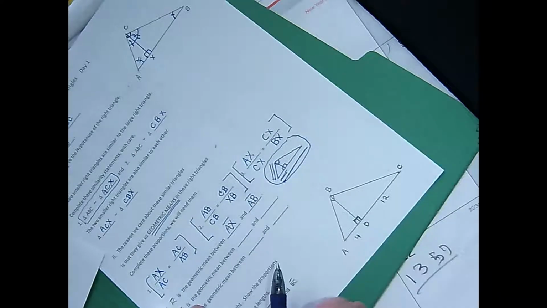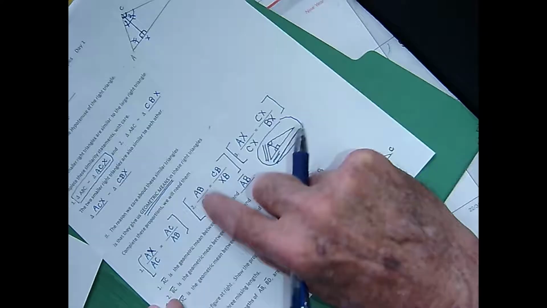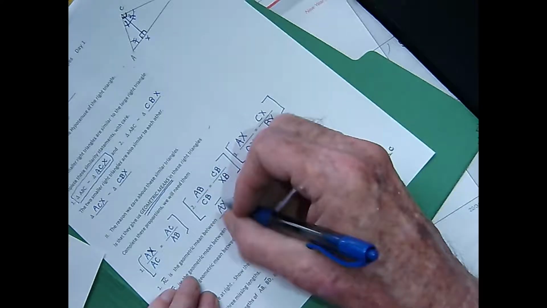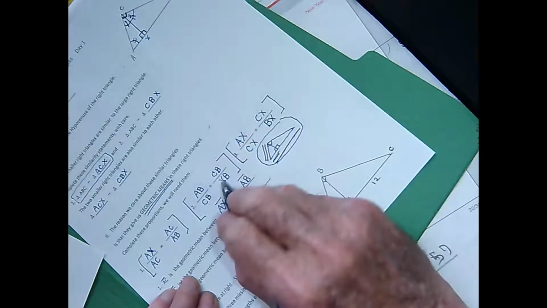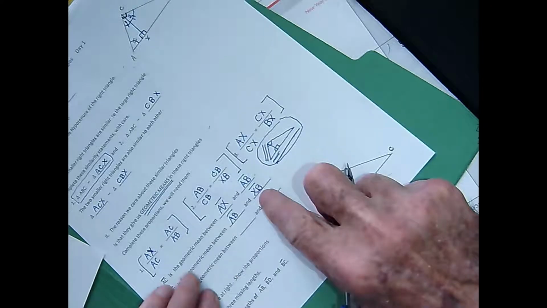BC is the geometric mean, it tells me here. And we're set up to see that in fact it is. BC and CB are the same guy. So BC is the geometric mean between AB and XB. That's something I've got to remember to use to solve other questions.